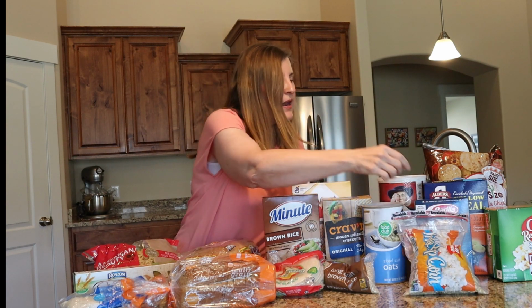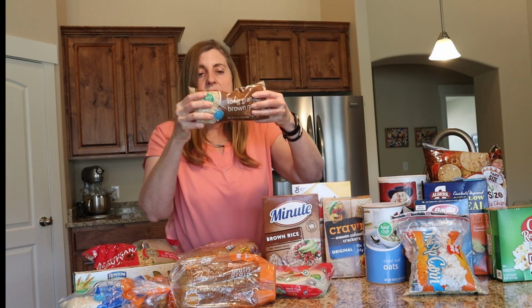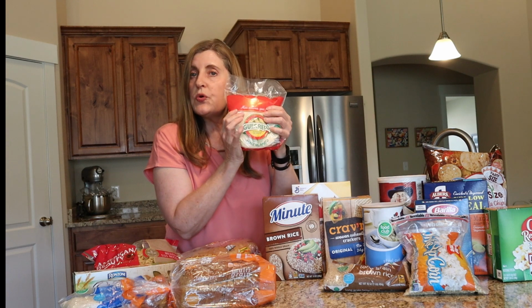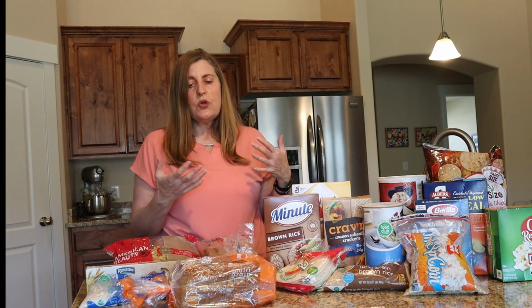When you've got this popcorn here, you get to choose how much oil you add to it when you pop it. Another thing that is a whole grain is brown rice. That is a whole grain, as well as a corn tortilla, because it's made with the whole corn. So you want to look on the label.